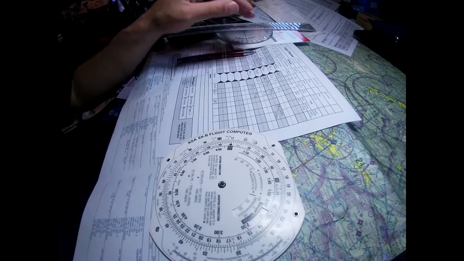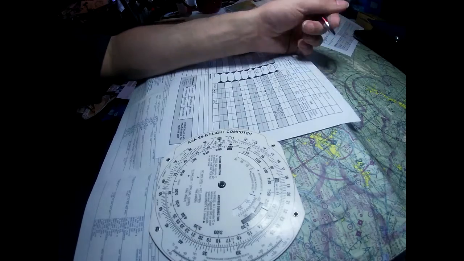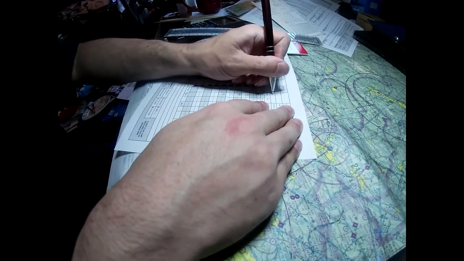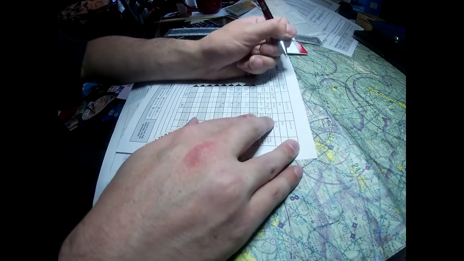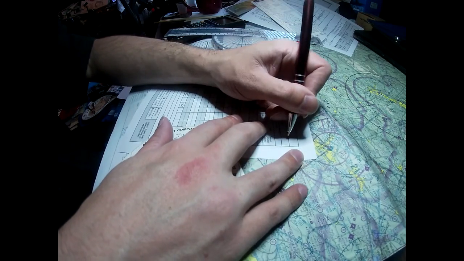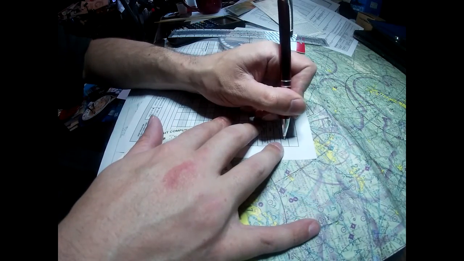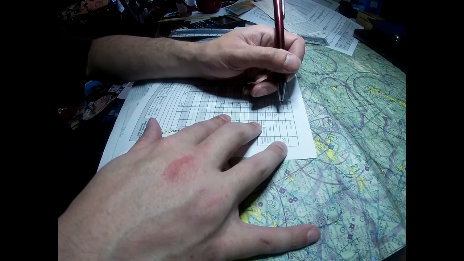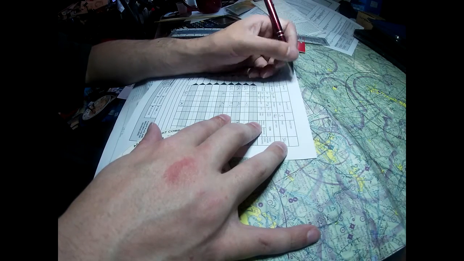Now we're going to need the altimeter, which is set to 3017. 3017, runway 24, wind is 340, temp is 5 degrees, sky is clear.